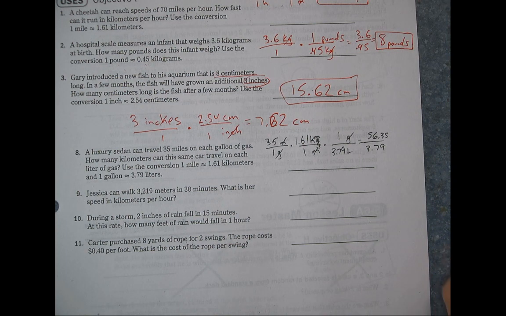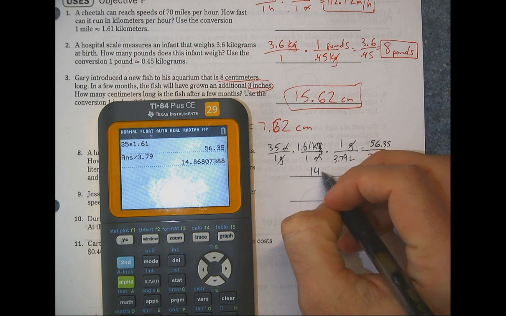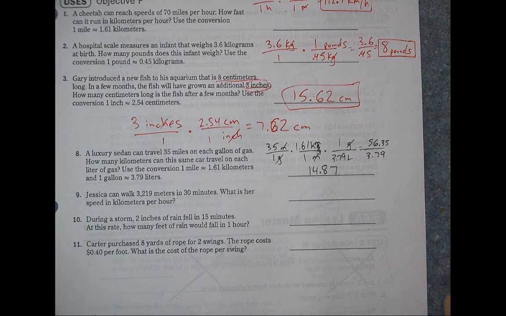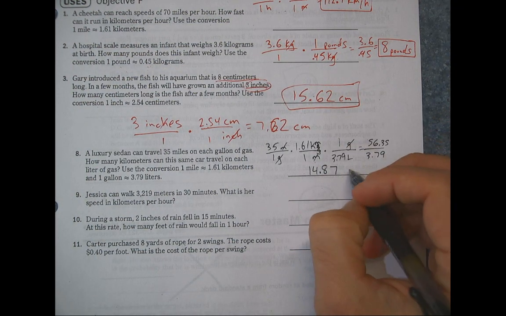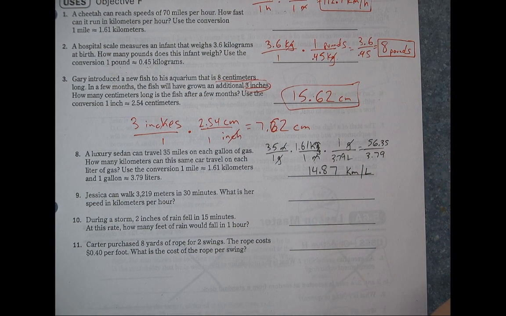And we'll round this off. It's not going to come out to a perfect number. So we're going to go 14.87. Now again, they don't tell you exactly how to round in the question, so you can round it however you feel fit, but it's kilometers per liter.